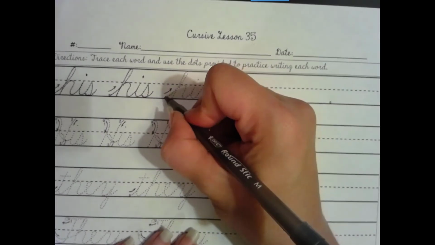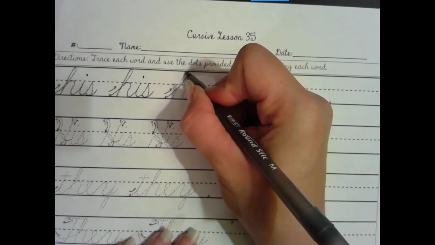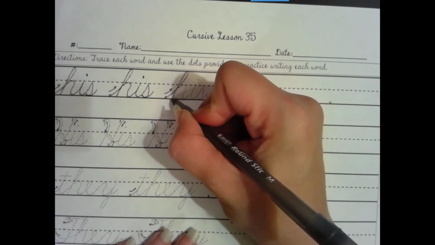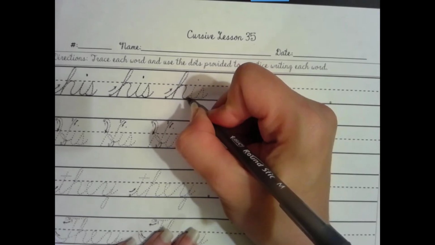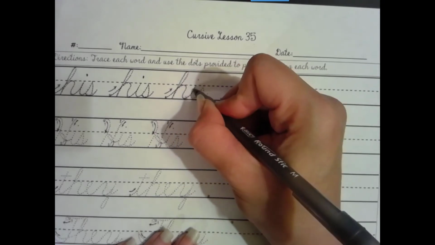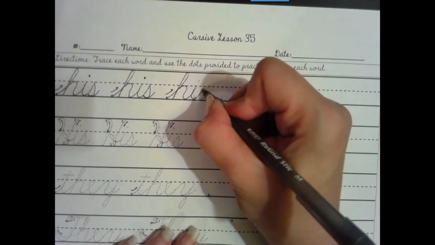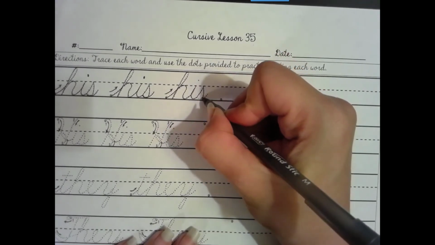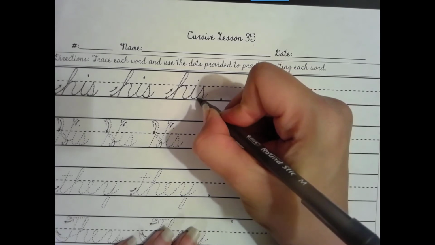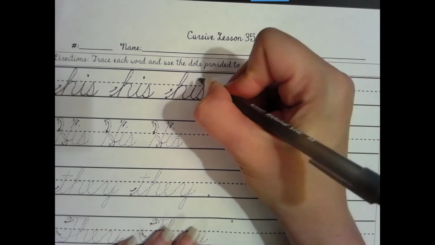Starting dot, slant up, touch, curve back, touch the bottom, retrace up to the middle, curve down to the bottom, up to the middle, retrace down, up to the middle, make a point, curve around, that belly, touch, retrace tail. Now we dot it.